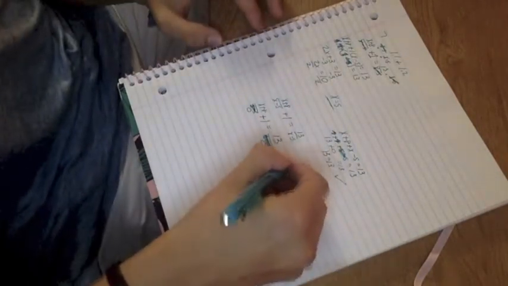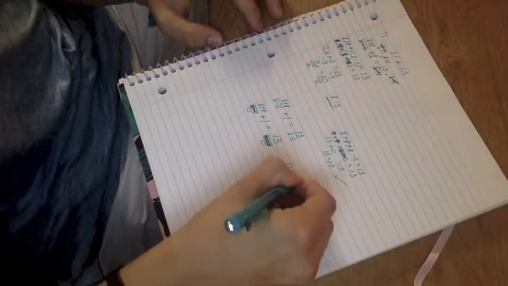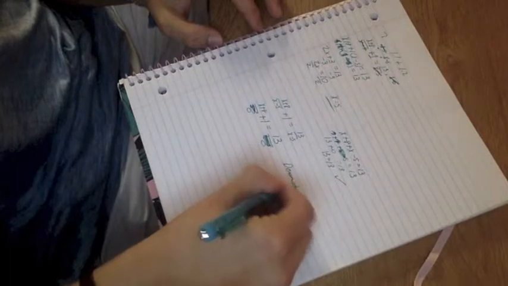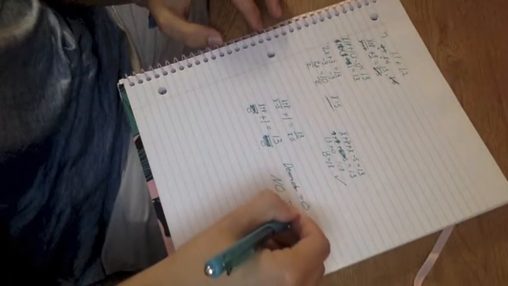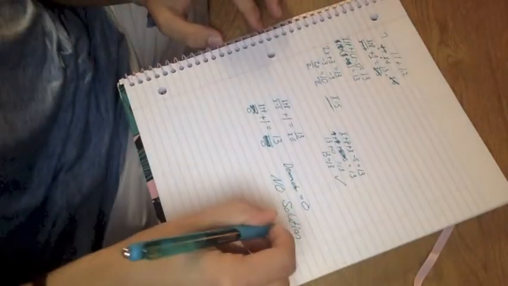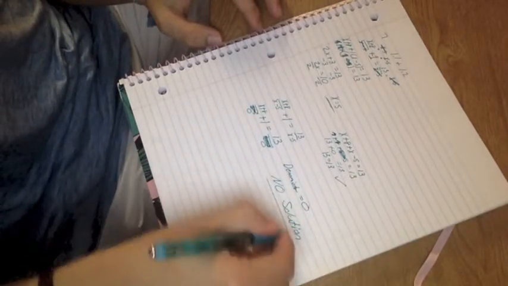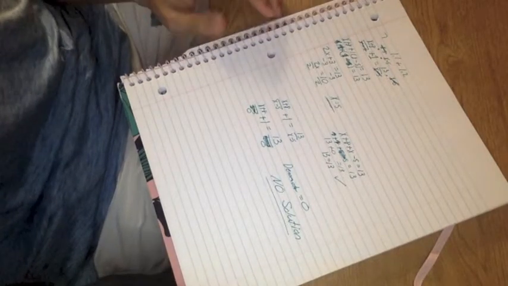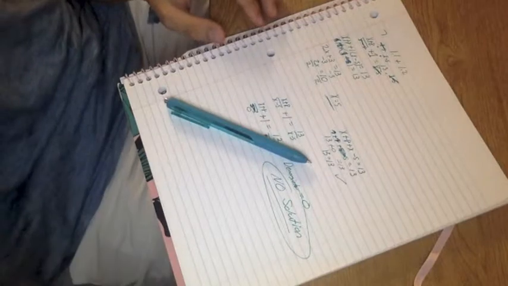So the denominator is going to be equal to 0, which means no solution. And so since that's no solution, that's going to be your answer, right here, no solution, and that is our problem.